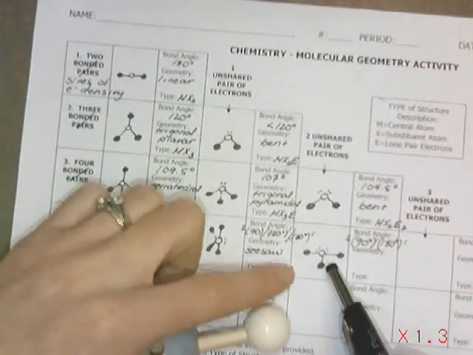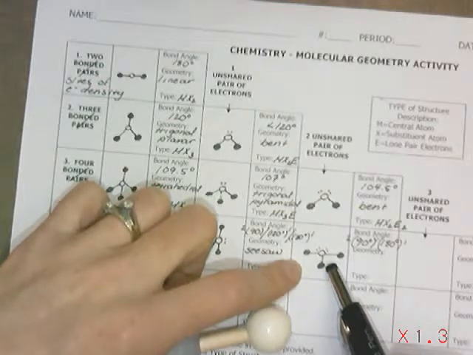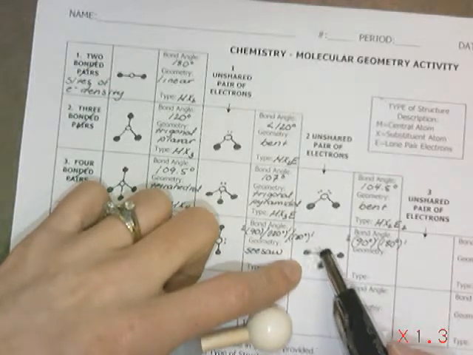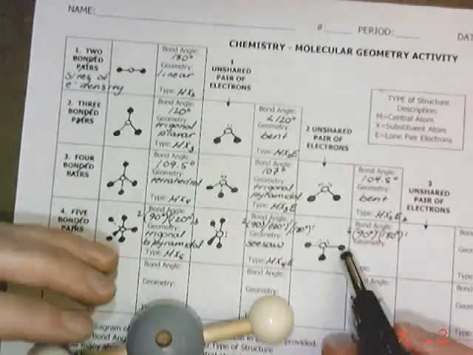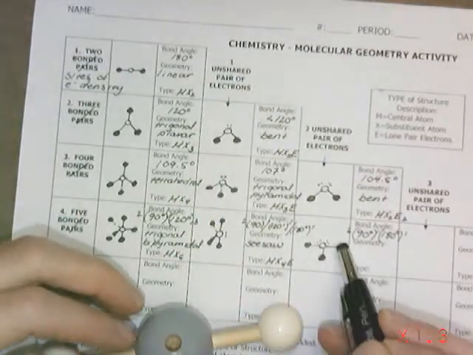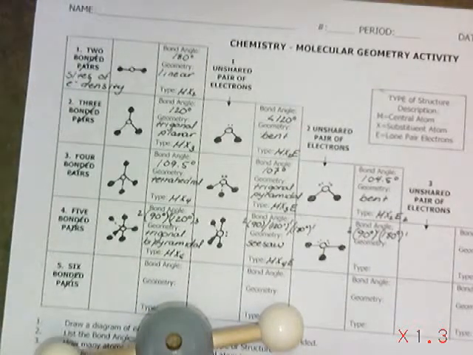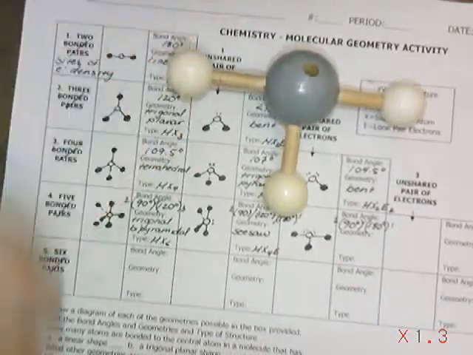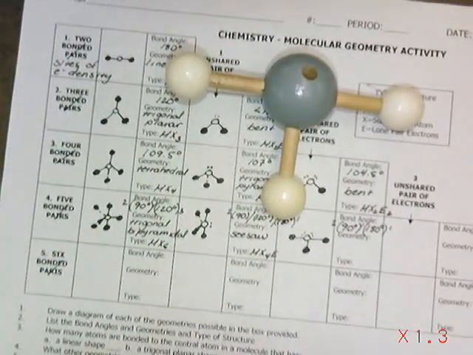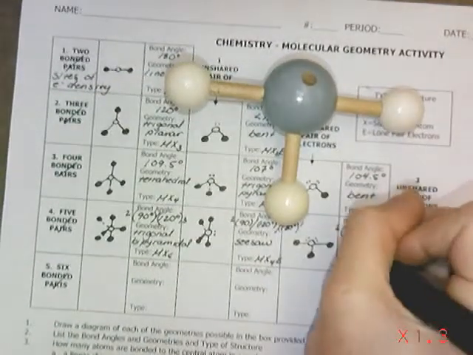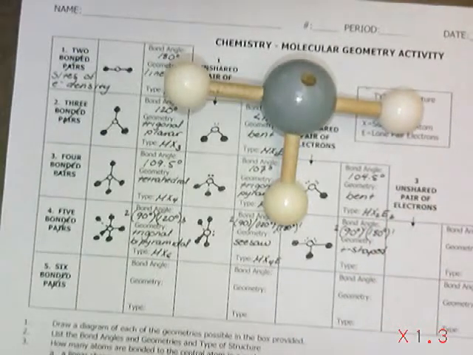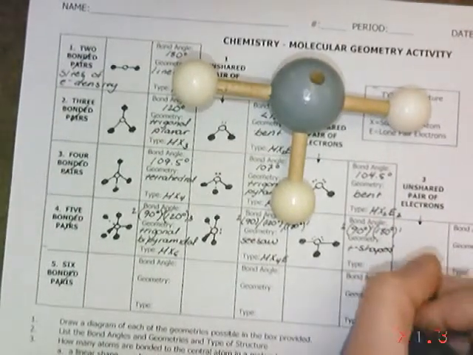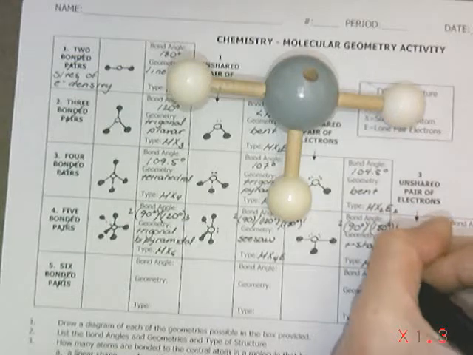Here, we have three bonded pairs. So even though these two lone pairs are exhibiting a great amount of repulsive force, these three pairs are also exhibiting a great amount of repulsive force against each other. So this is the structure we end up with, a T-shaped structure. Okay, the geometry here is T-shaped. And the type would be MX3E2.